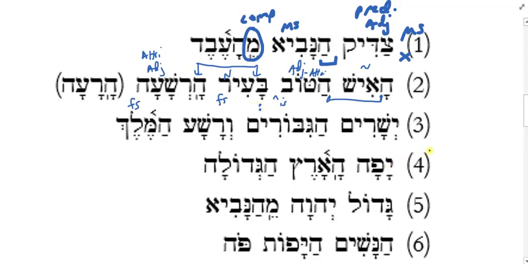Now, we just did 3. Let's look at 4 real quickly. I have yafa ha-aretz. Yafa ha-aretz ha-gedolah. How many of these words are adjectives? 2 of them are adjectives. Which 2? The first and the last. Yafa is an adjective. Ha-gedolah is an adjective. Let's start with ha-gedolah. Does that follow a noun? It comes after a noun? Does it agree with that noun in gender, number, and definiteness? It does.